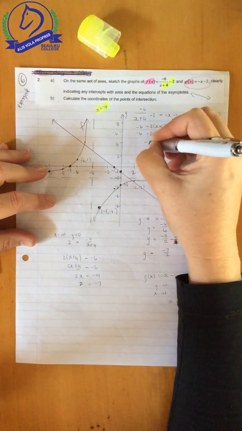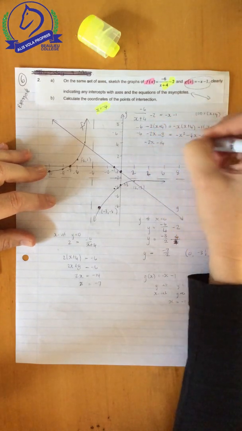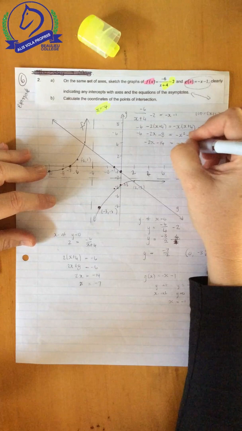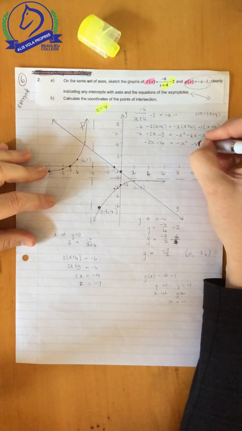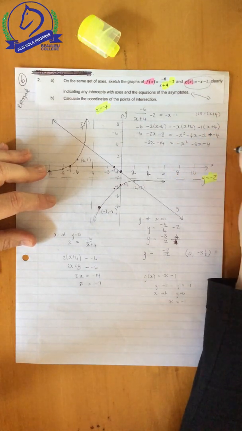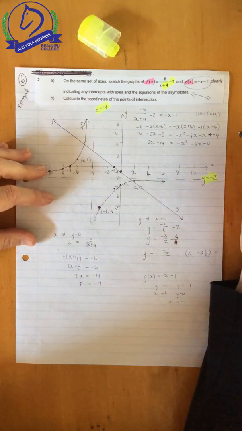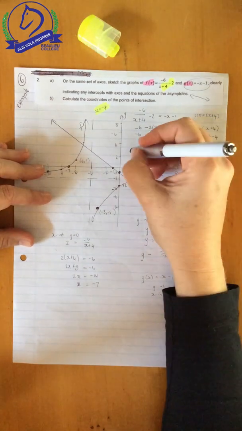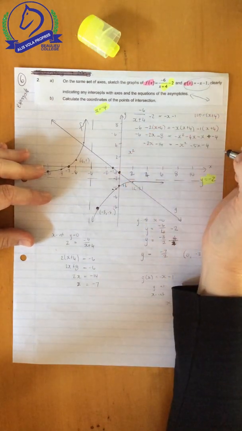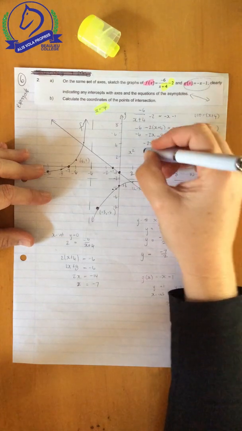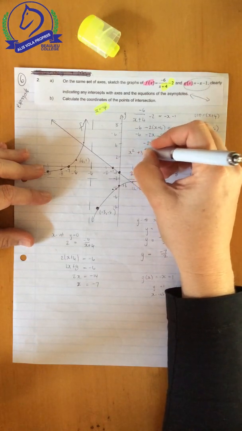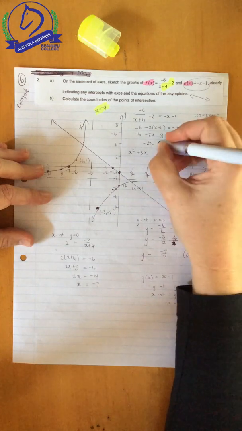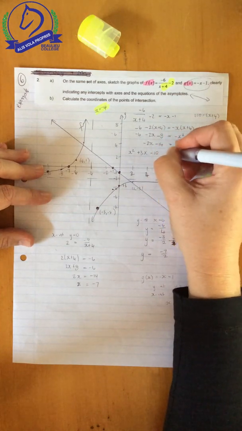I'm just going to do some clean up. Minus 2x minus 14 equals minus x squared minus 5x minus 4. I see I'm heading towards a quadratic equation. So x squared moves to the left. That will become plus 5, so that's plus 3x. That will become plus 4, so minus 10.